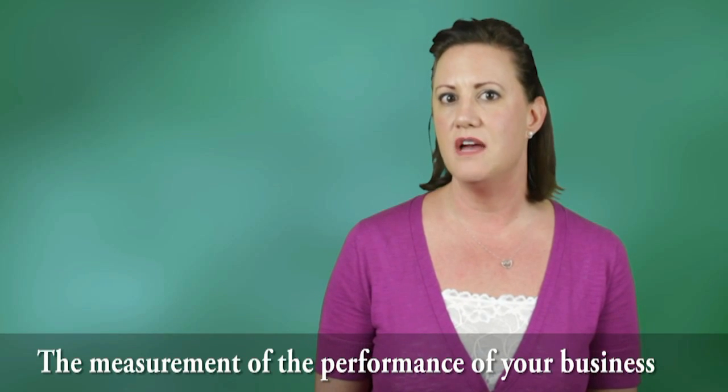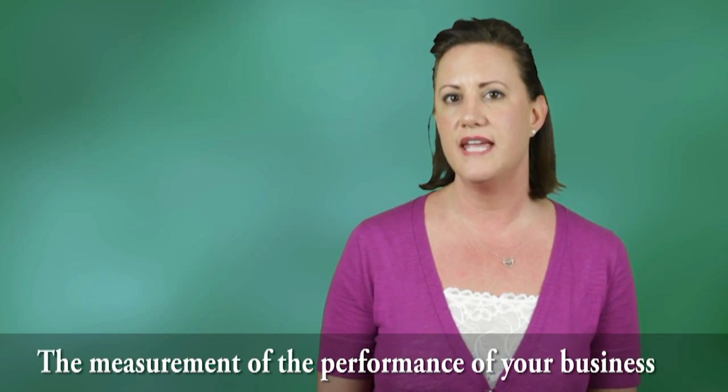The profit and loss statement is the measurement of the performance of your business over a certain accounting period. This can be a month, a quarter, or an entire year, and it reflects the income your business earned less the expenses it incurred, and the difference between the two resulting in either a net operating profit or a net operating loss. The profit and loss statement follows a general format for generally accepted accounting principles.